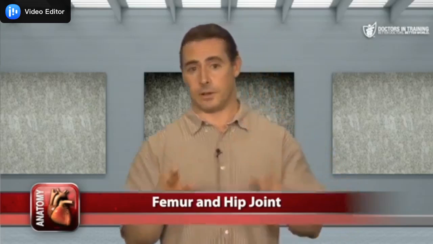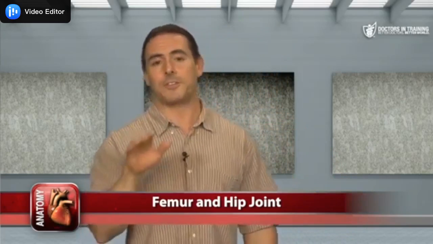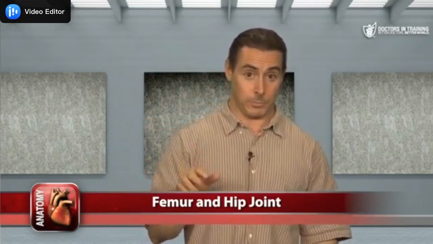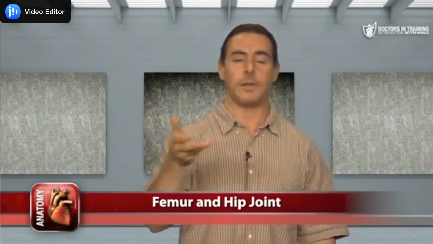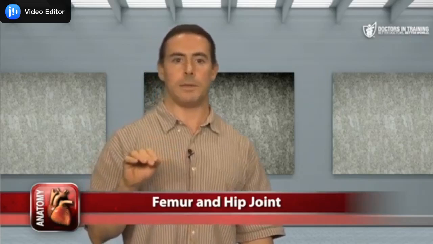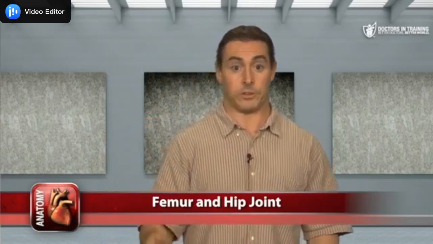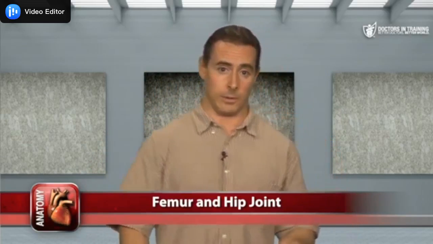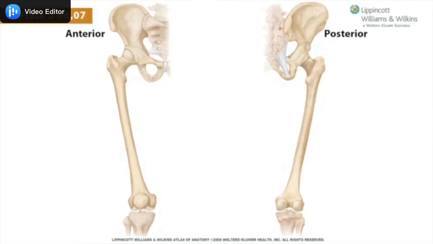Since we're going to discuss the hip joint in a moment, let's first describe the femur, which articulates with the hip bones to form the hip joint. The femur is the only bone in the thigh, which is the portion of the lower extremity between the hip joint and the knee joint. The femur is the longest and heaviest bone of the body.